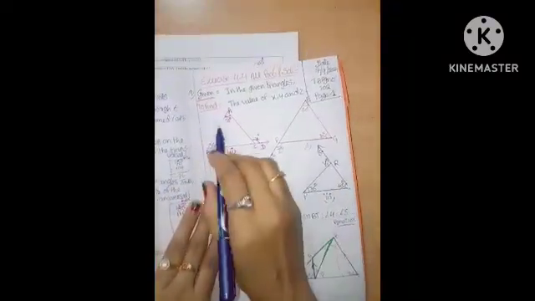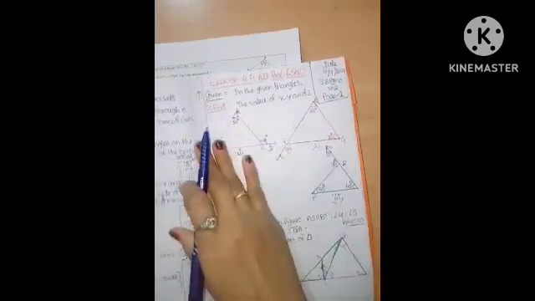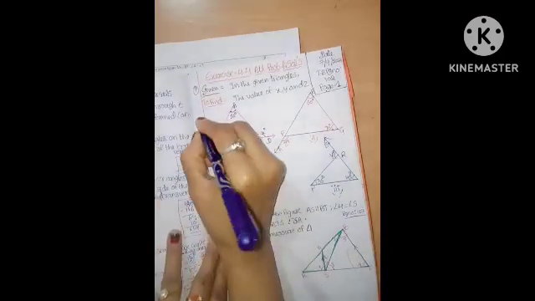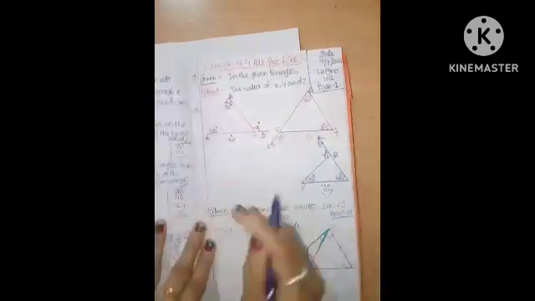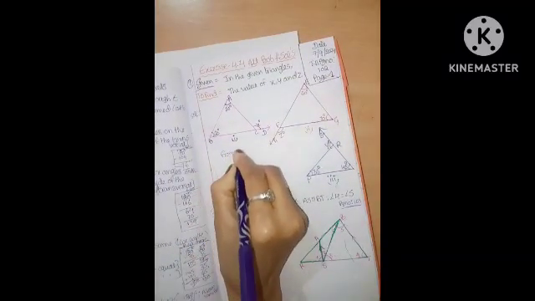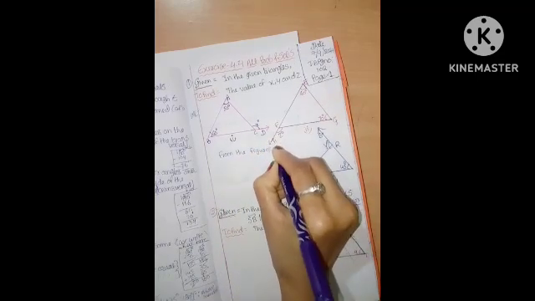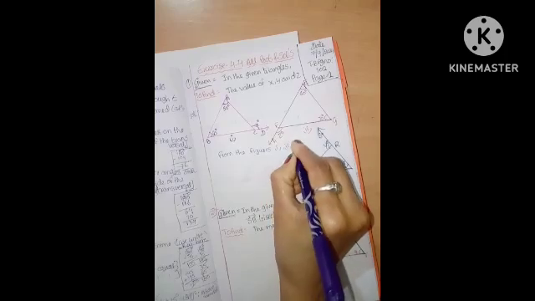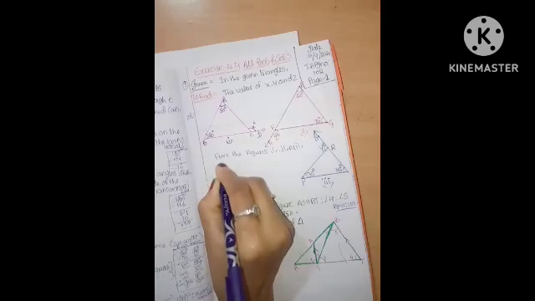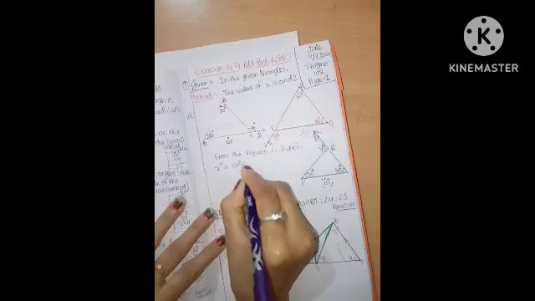Now, how to write the given data in our problem. Given: in the triangles, find the values of x, y and z. Solution: from figures 1, 2 and 3, x degrees is equal to 50 degrees plus 60 degrees.